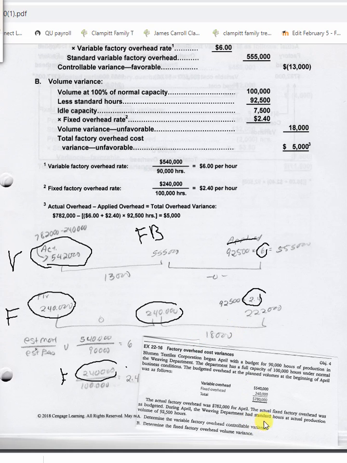And standard hours at actual production volume of 92,500 hours. So I have 92,500 hours, and this is a rate per hour, so I should have put per hour there. So 92,500 times 6 and 92,500 times 2.4 gives me these numbers, and this one simply goes over there. Okay, so these two are called my spending variance right here. My manufacturing overhead spending variance. Variable is 13,000, fixed is 0, so my spending variance is 13,000.